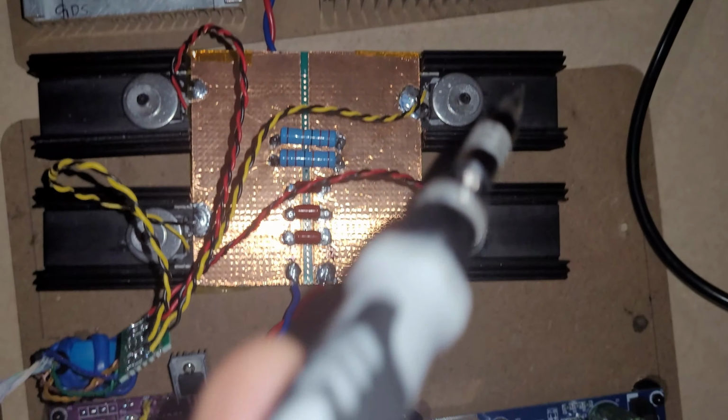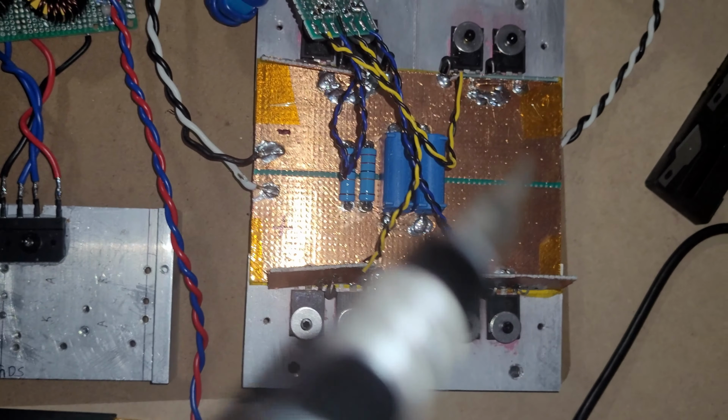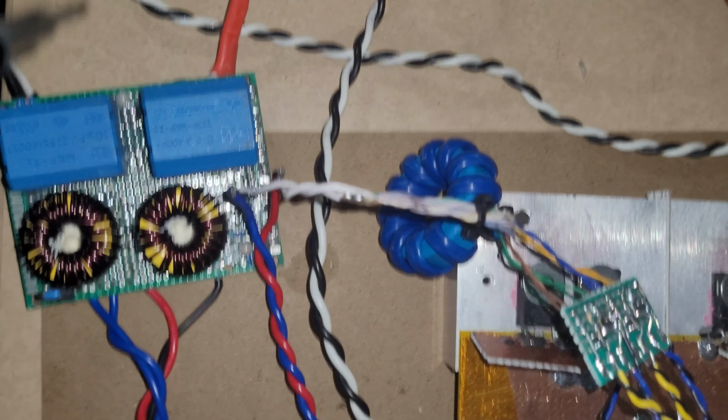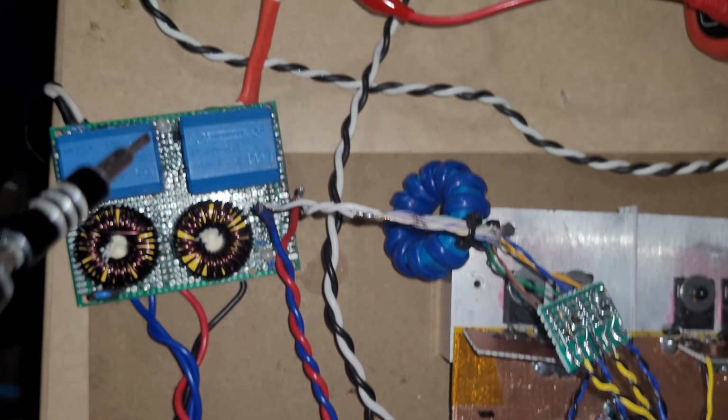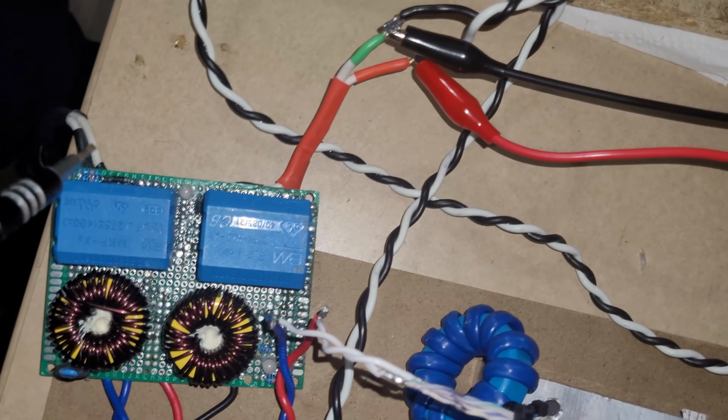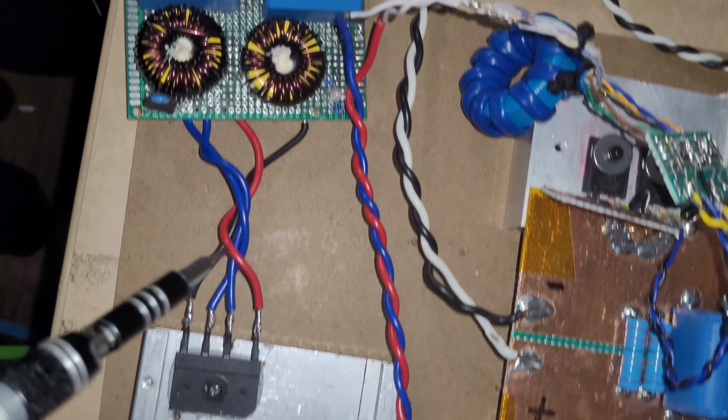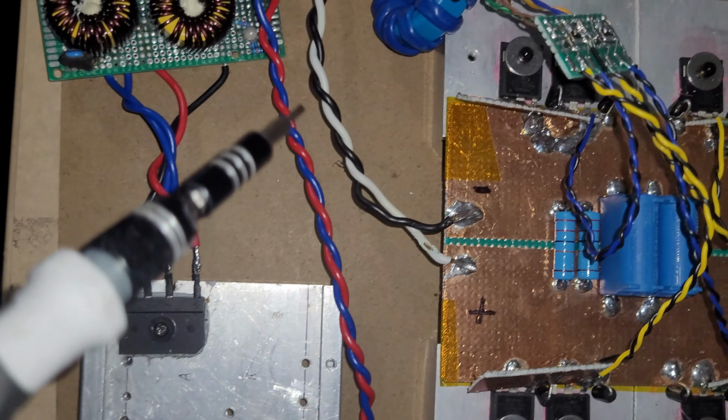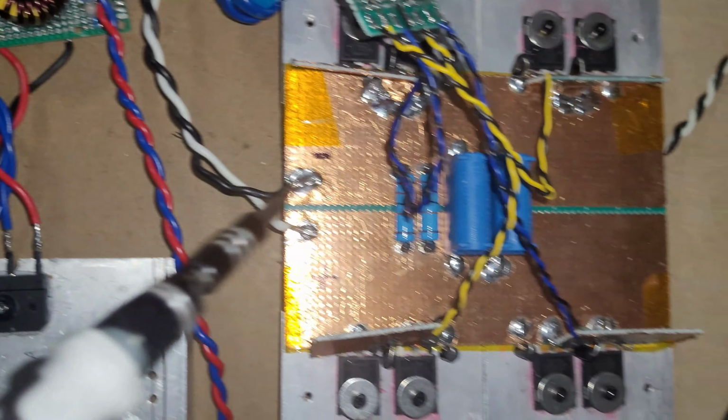You can just use the MOSFET H-bridge if you don't want a lot of power. And this is just a filter circuit. The input power comes here, is rectified, and goes into this IGBT H-bridge.